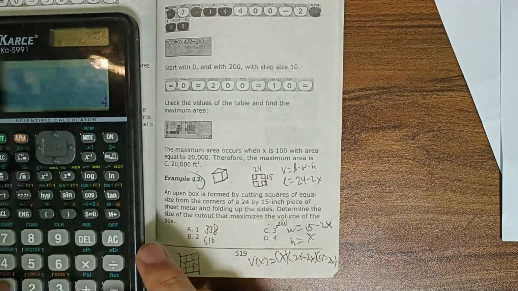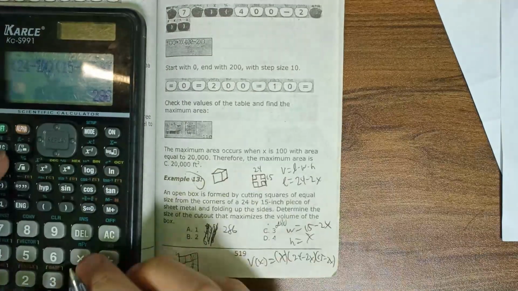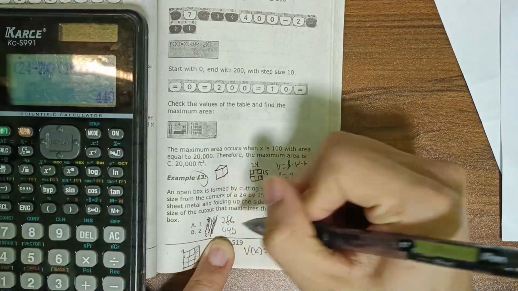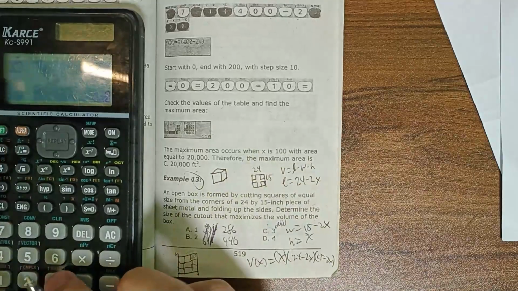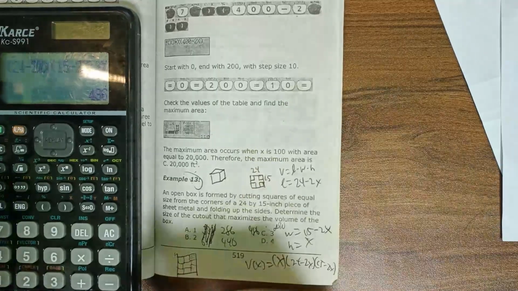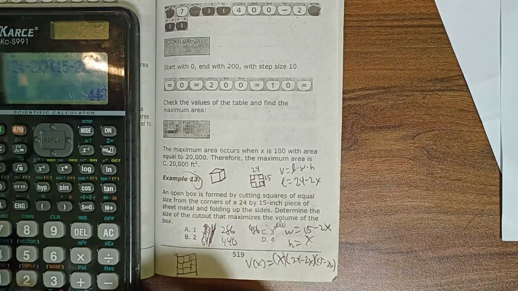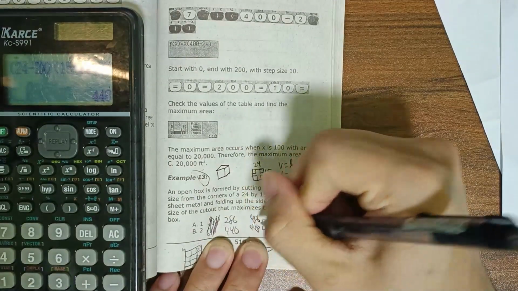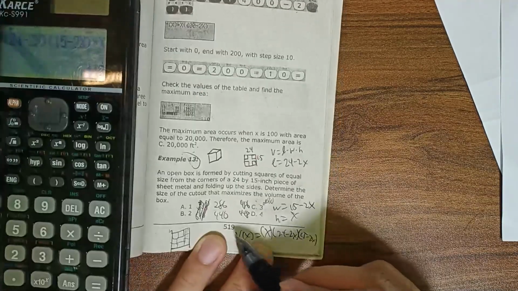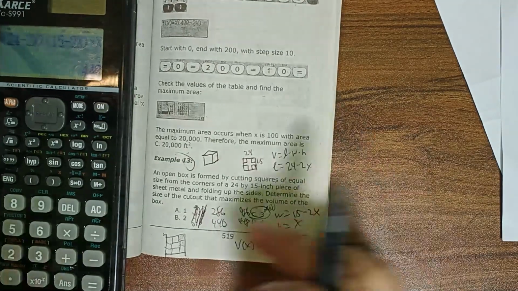First we will try 1. That's 286. Let's try 2. That's 440. Let's try 3. 486. Let's try 4. That's 448. So, by comparing the 4 values, we see that the most amount of volume is letter C. Therefore, it is our final answer.